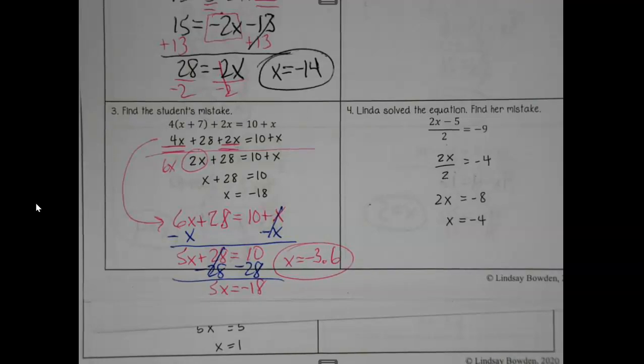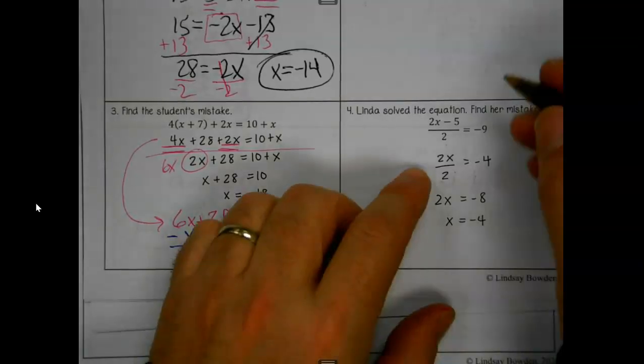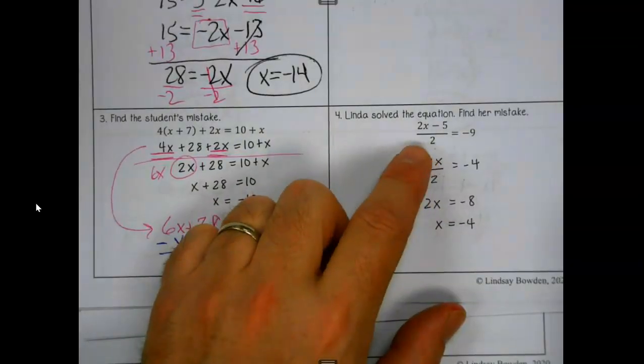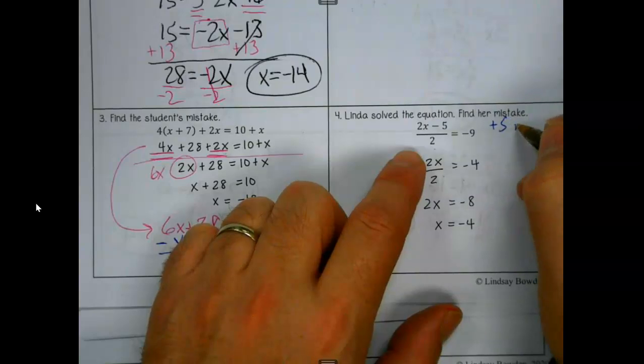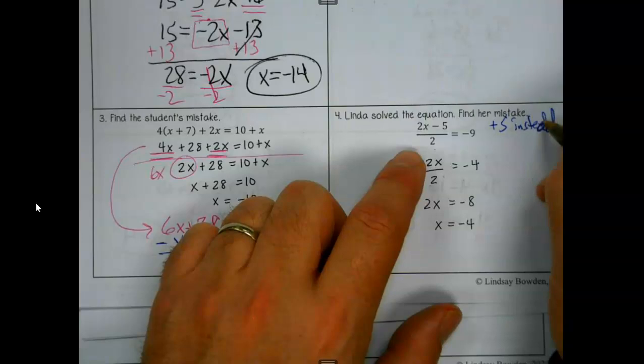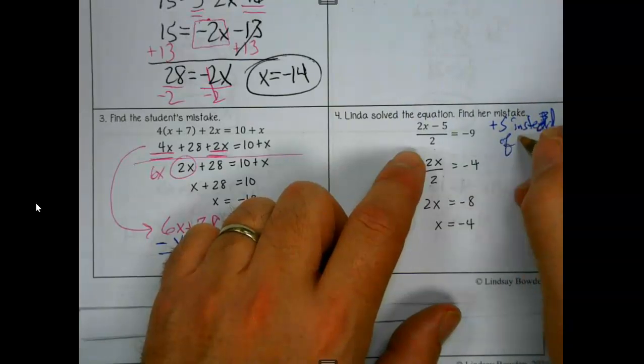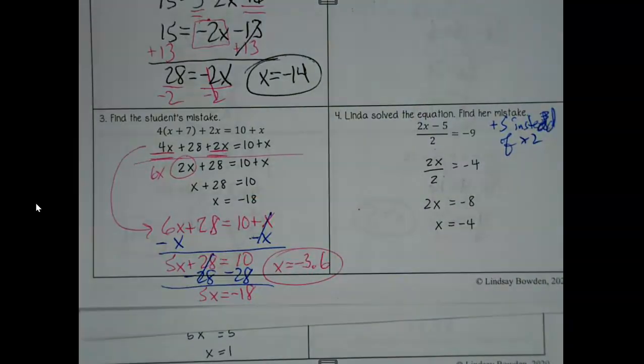All right, we'll just find the mistake on the last one. Okay, I know the one. You're ready. Let's do this. It's the fraction problem. Oh, they did not multiply both sides by 2. Oh, dear. Yeah, here it looks like we did a plus 5 instead of a times 2, which we said earlier. We can't do that until the fraction's taken care of.